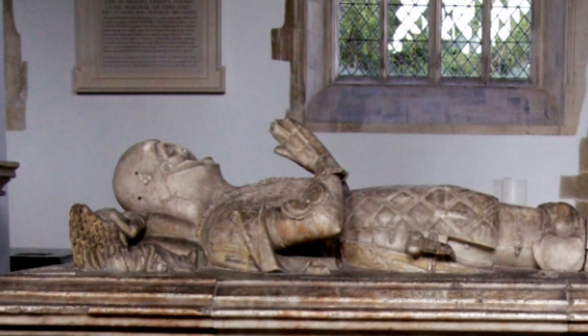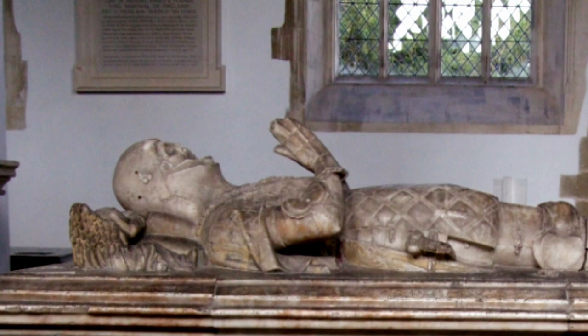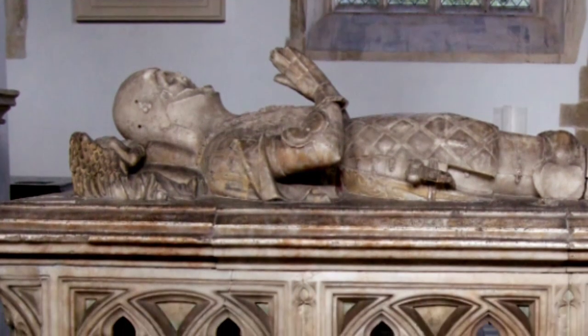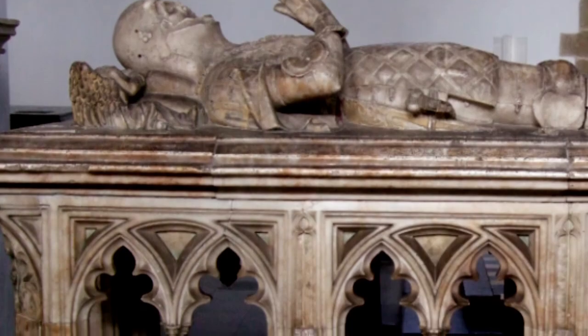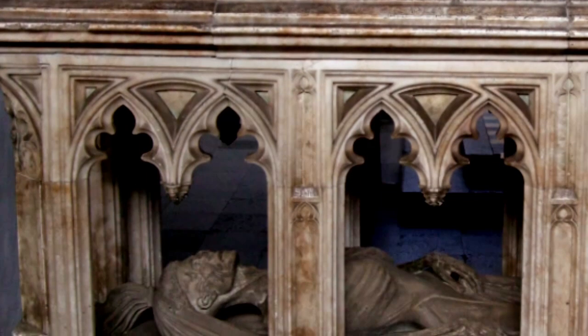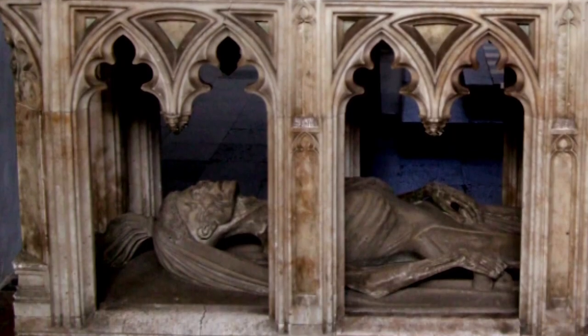Here we have the monument of John FitzAlan, who died in 1435. On the top here you can see what appears to be a representation of his dead body with hands together in prayer. This doesn't seem too terribly out of the ordinary until we pan down and see another sculpture, this time of his decaying corpse.